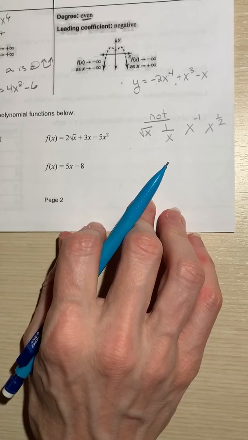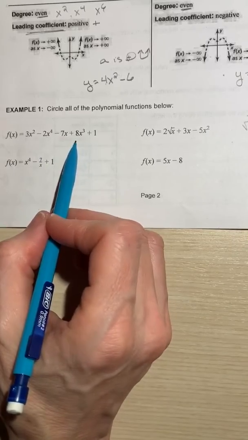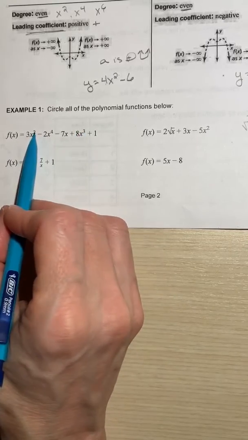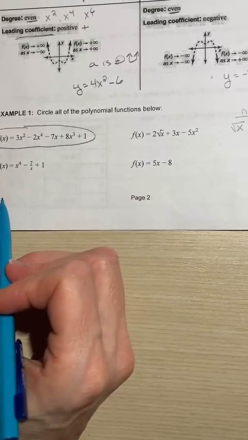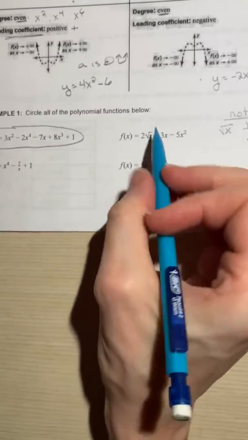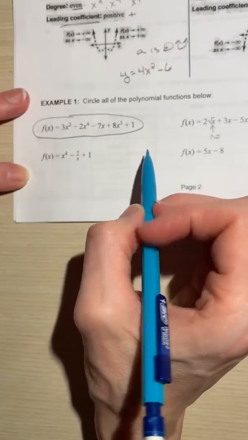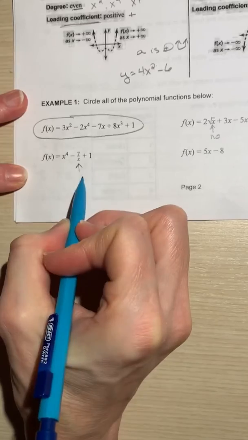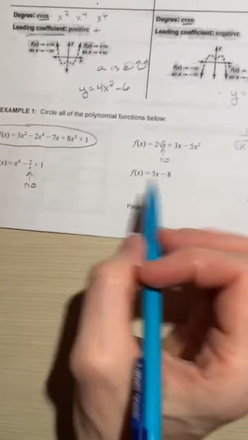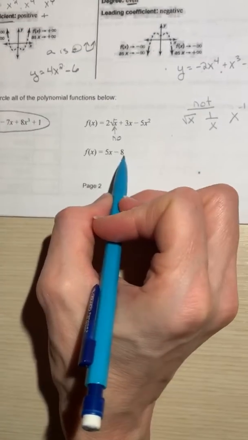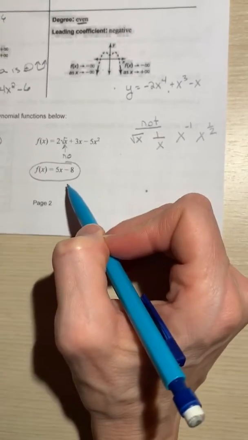So those are all things that are not a polynomial. When I look at this first one, I don't see any of those happening. I just see x's with whole number exponents, no negatives, no square roots. That is indeed a polynomial. When I look at this one, right away I see that square root of x, so this is not a polynomial. When I look at this one, I see x in the bottom of a fraction. That's another no. This is not a polynomial. This one, yeah, is definitely a polynomial. This is a linear, plain old x to the 1. None of this is happening in there. So that is a polynomial.